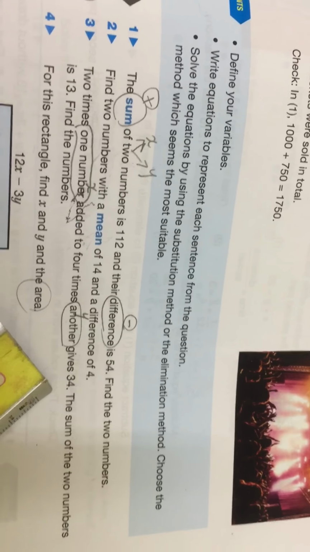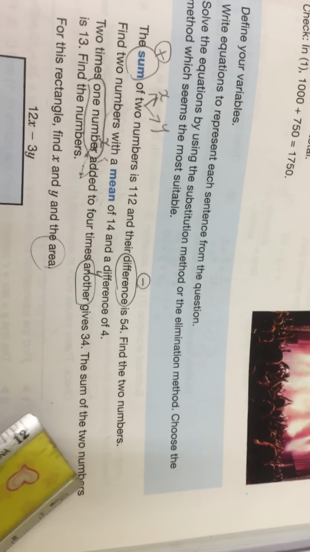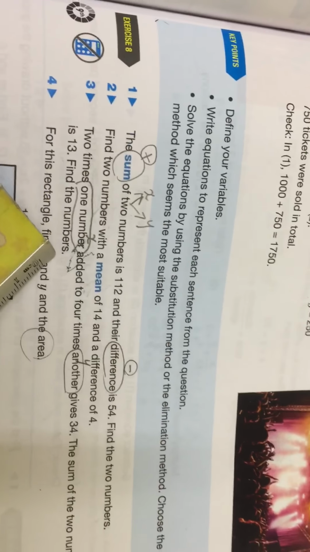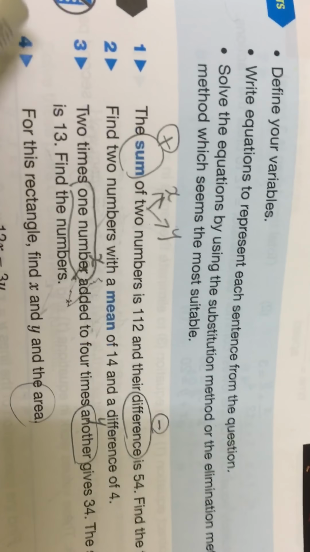Full stop. So I'll start another equation. The sum of the two numbers is 13. Find the numbers. Okay, I'll read it again.